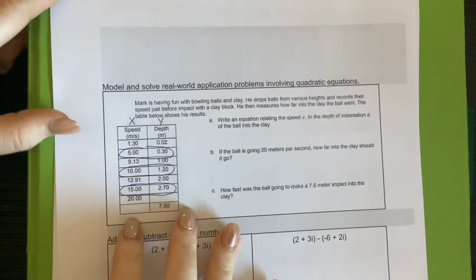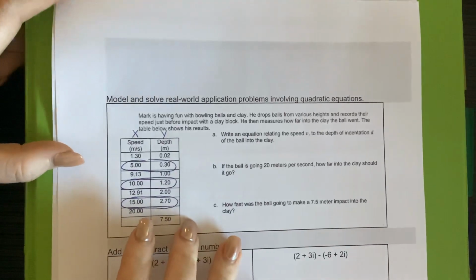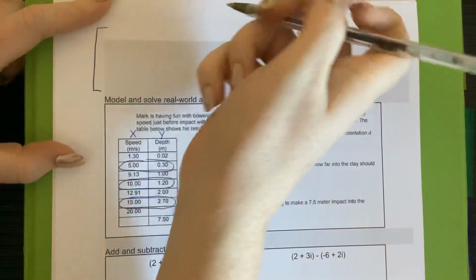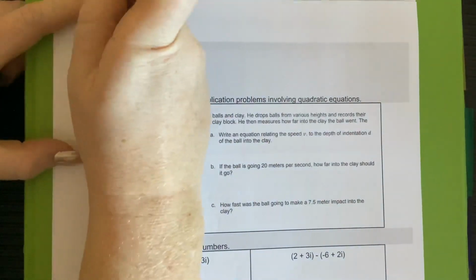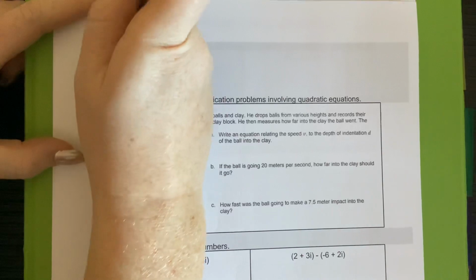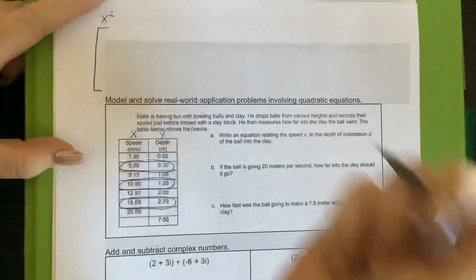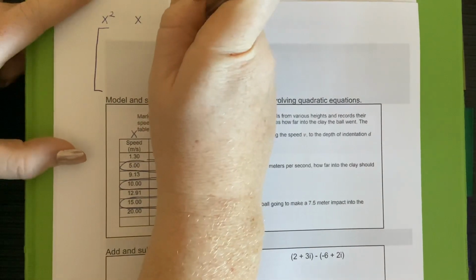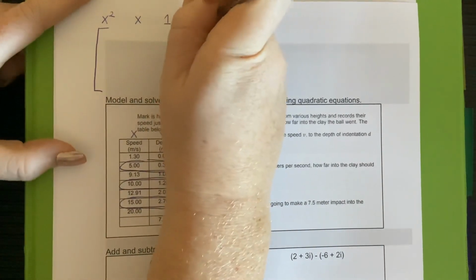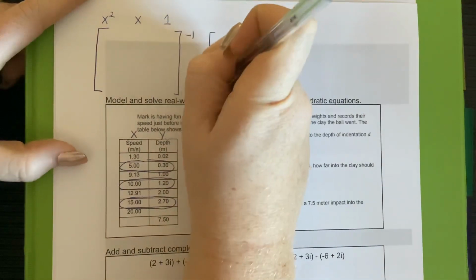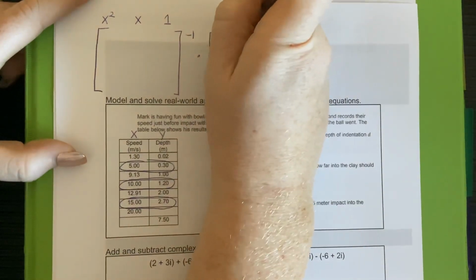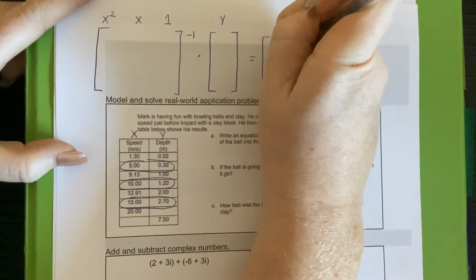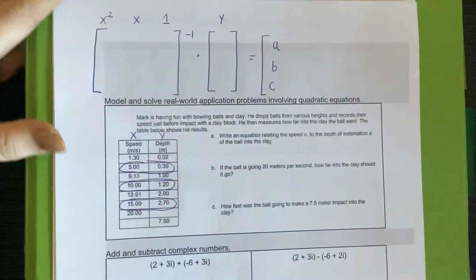So what I do think you could be tested on is they could have like the setup, and you have to know how to set up. So your setup here is going to be, this is your x squared column, and then you have your x column, and then you have your 1 column. You have to know that you take the inverse of that and you multiply it by your y's, and then it gives you back your A, B, and C values for your equation.